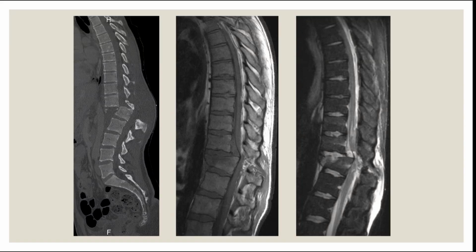The first one is T1 because of the intervertebral discs. The intervertebral discs should contain some water, but you can't really see them. You can see them better in the second image. You can also see the CSF through the spinal canal in the third image to the right.